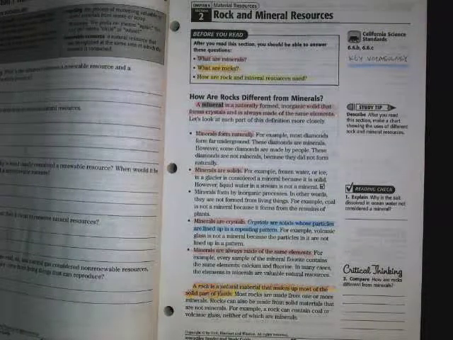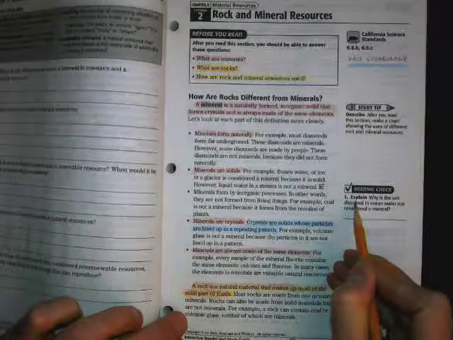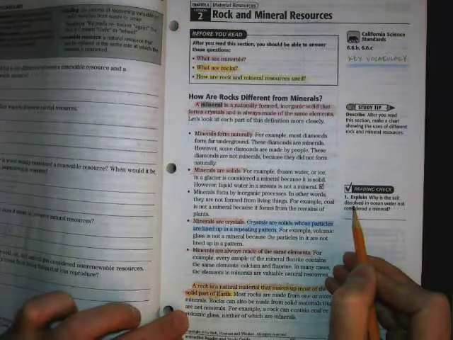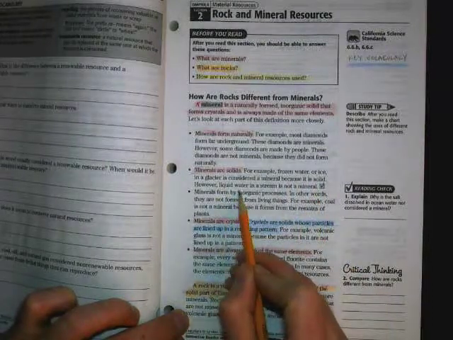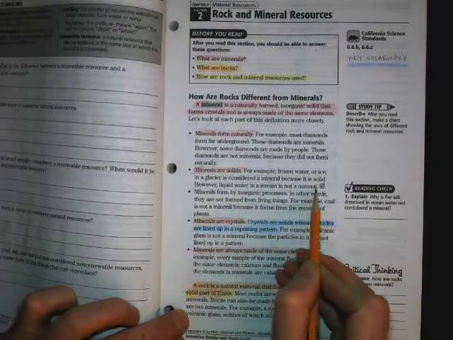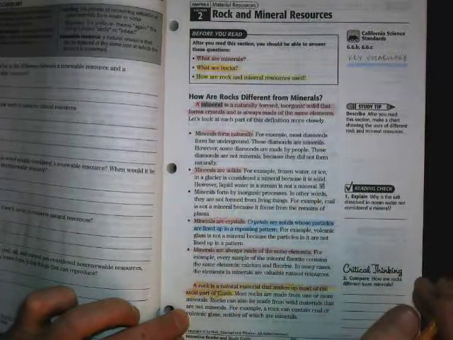Minerals are always made of the same elements. For example, every sample of the mineral fluorite contains the same elements, calcium and fluorine. In many cases, the elements in minerals are valuable natural resources.